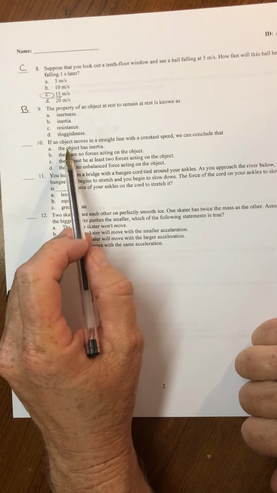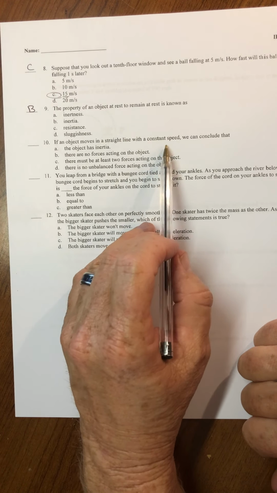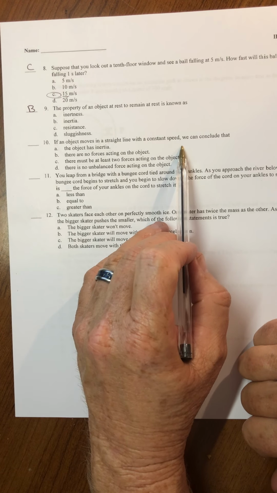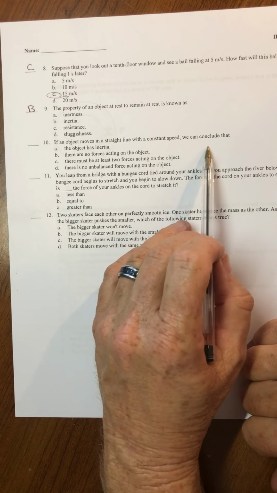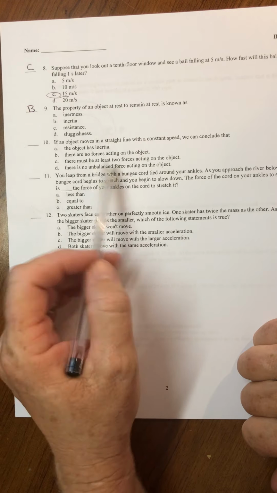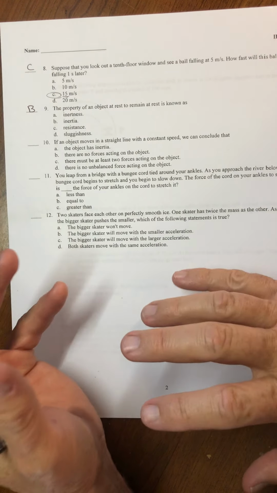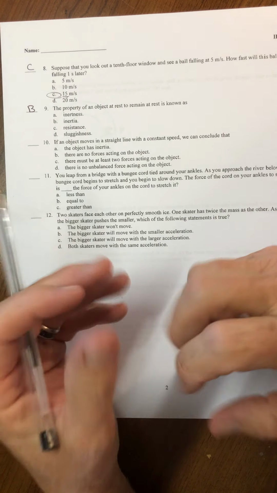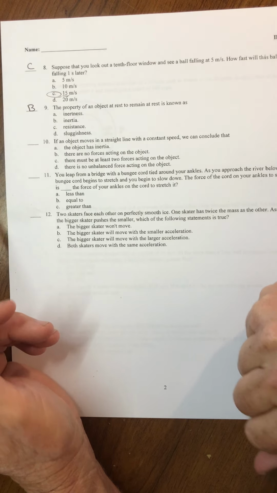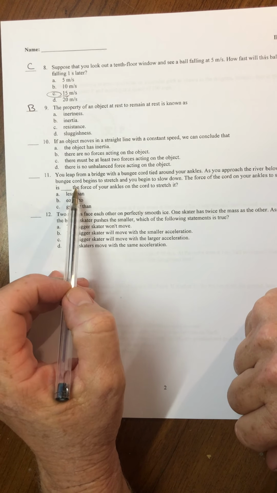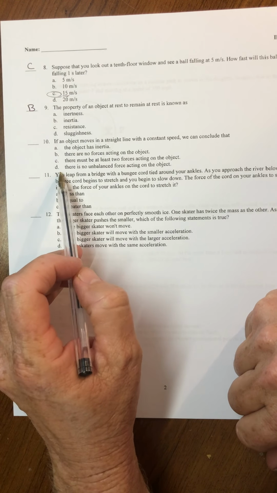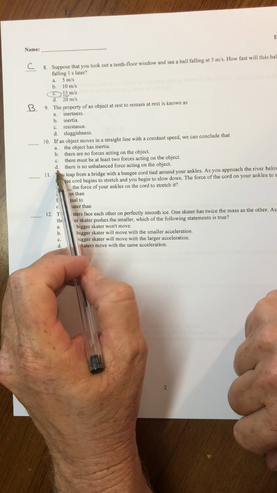10. If an object moves in a straight line with a constant speed, we can conclude that. And so again, this is the first law. We know if something has a constant speed, there is no net force. There is no unbalanced forces acting on it. And I believe that is how they're going to phrase it here in D.